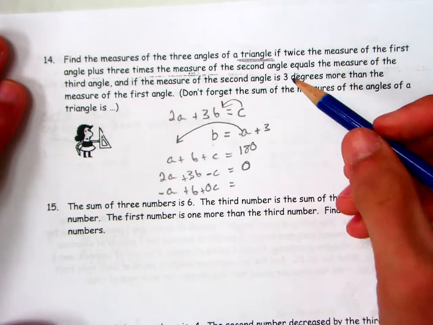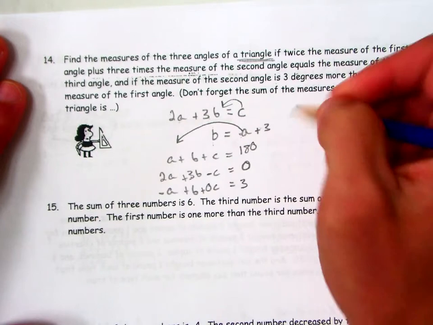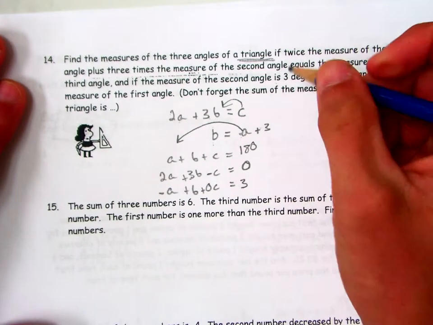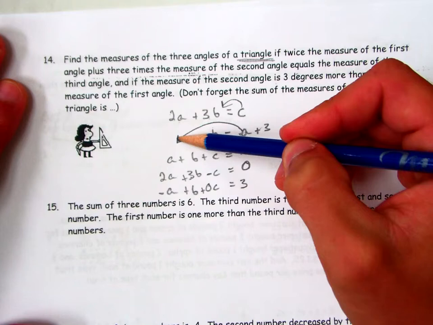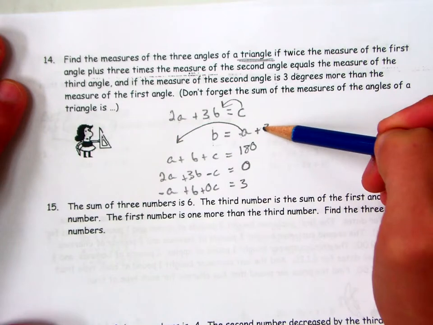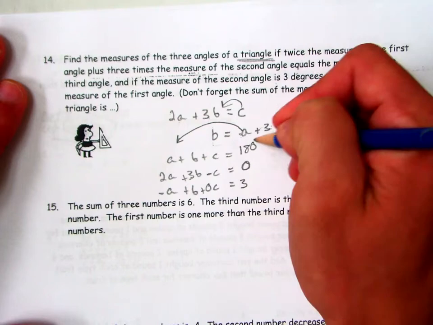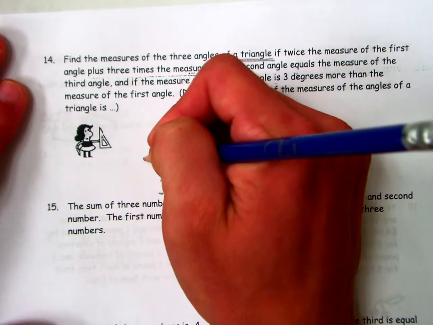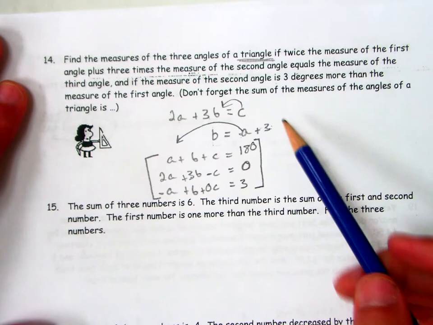And then that c is on the wrong side of the equal sign. I need to get it on the other side, which means it's going to become negative. So there's a negative c. Now when that moves over the equal sign, I'm left with nothing over here. So I've got 0. Okay, so there's my other equation. I'm getting my a's, my b's, my c's, my equal signs, and my numbers all lined up.